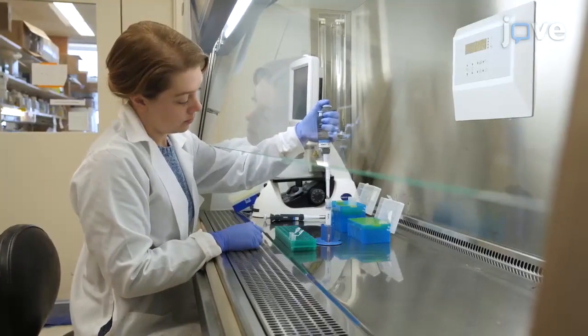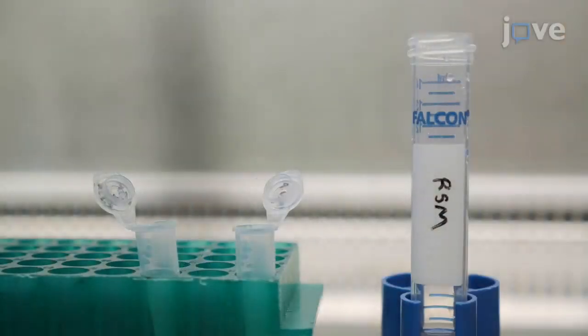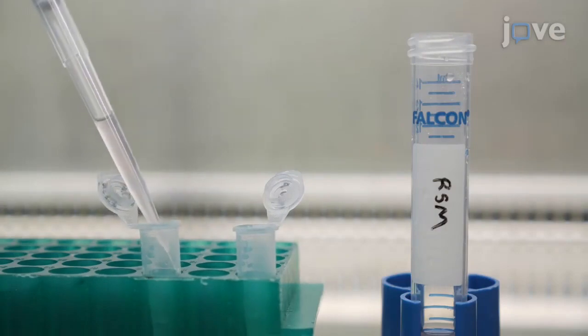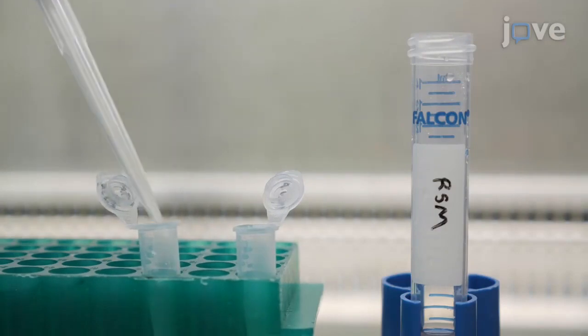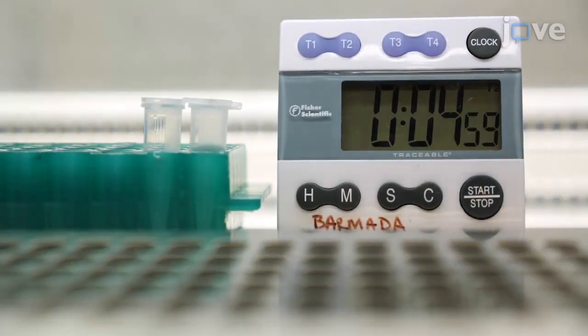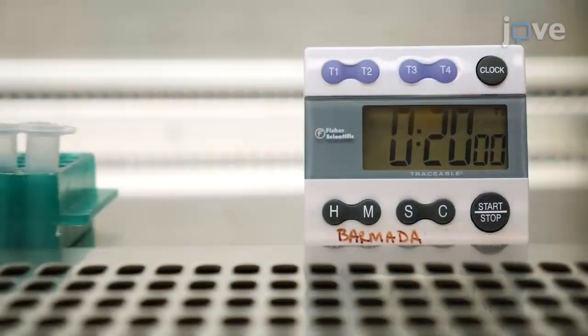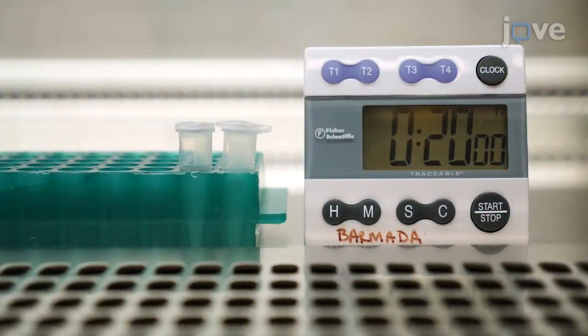To begin, combine the appropriate amount of reduced serum media and transfection reagent in one tube, and reduced serum media and DNA in a separate tube. Incubate them at room temperature for 5 minutes. Then, combine the contents of both tubes and incubate at room temperature for 20 minutes.